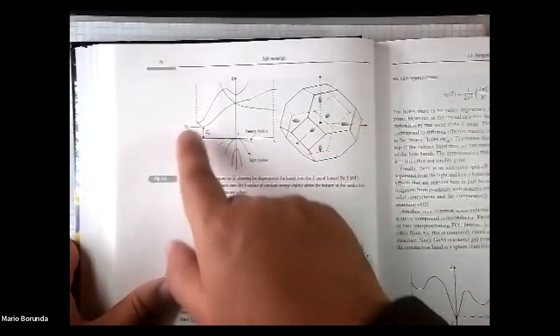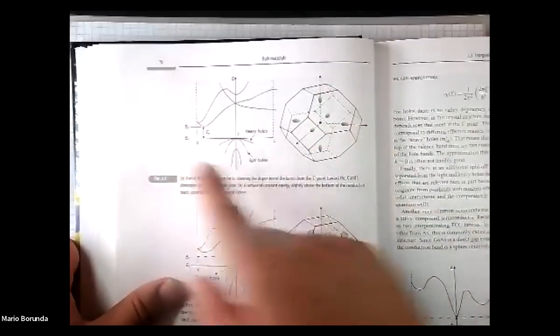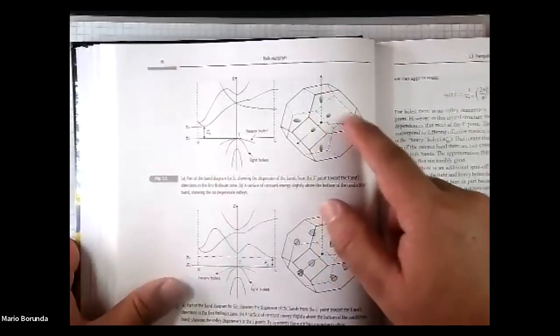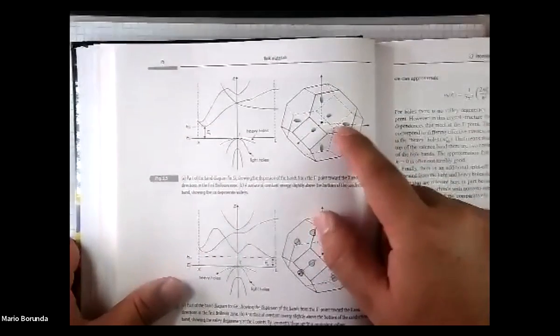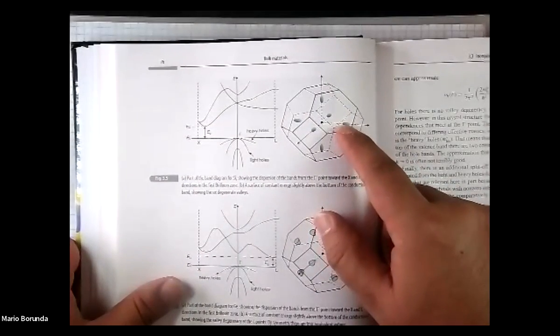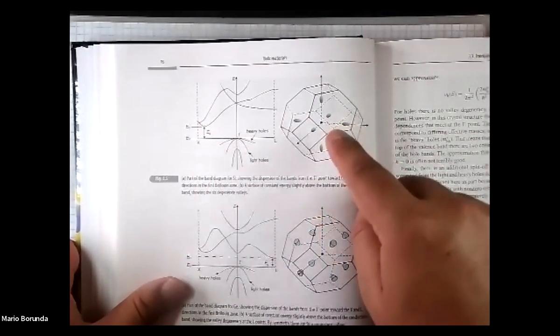So you see that this ball right here is actually this little ball right here. So electrons like to be over here in that momentum region of space. So that's for silicon.